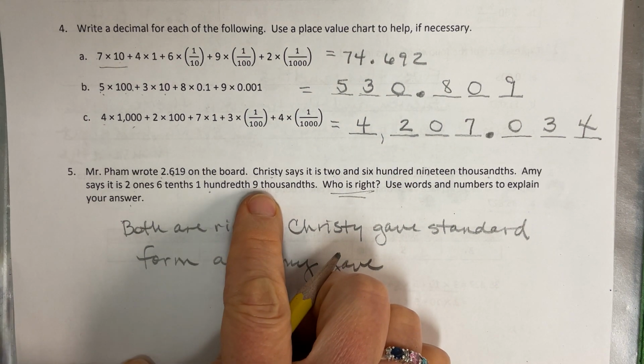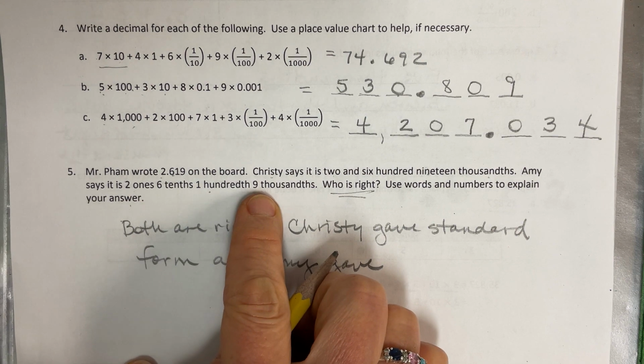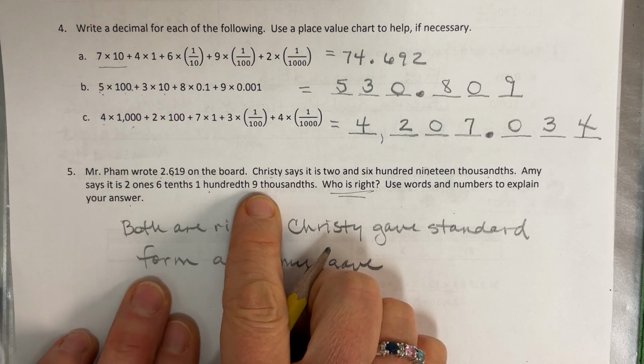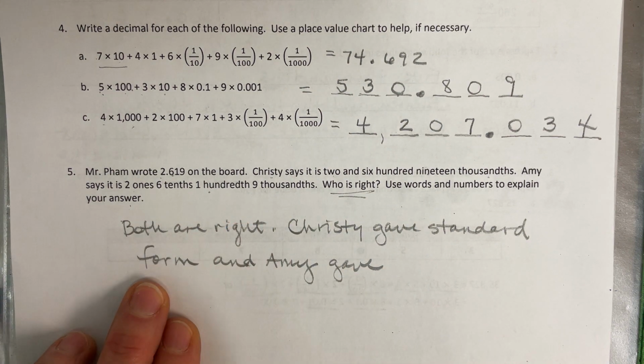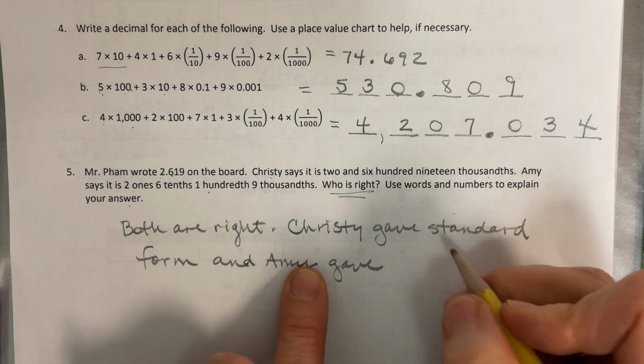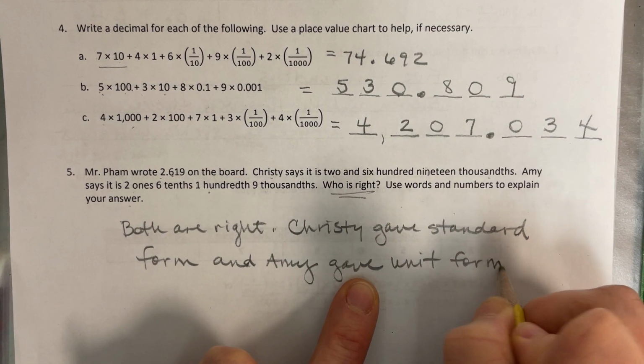That isn't how we would say the number. We don't say 2 ones, 6 tenths, 1 hundredth, 9 thousandths. That's not how you say it, but that is called unit form. You're telling what digit is in each of those unit place values. Okay, so Amy gave unit form, but they are both actually correct.